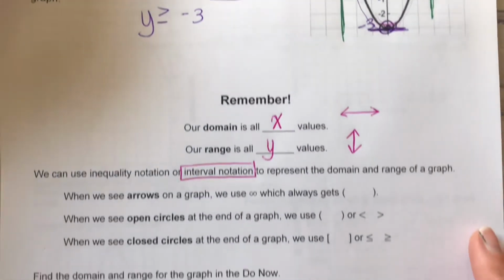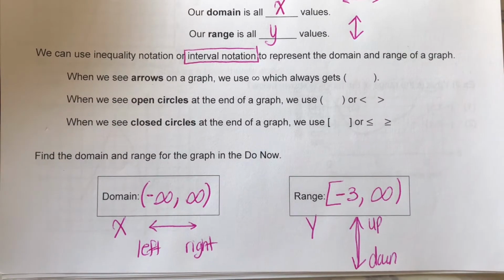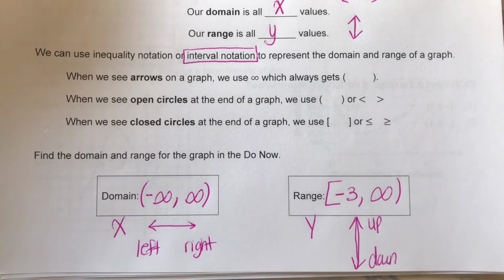All right, and then again, that would be the end of our notes for the first page. Now I'm going to take a second. Let's jump to page number 2.